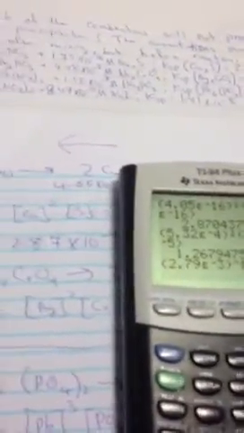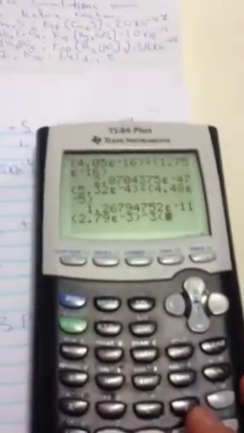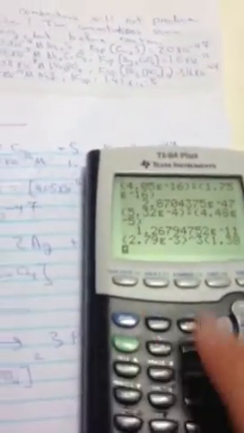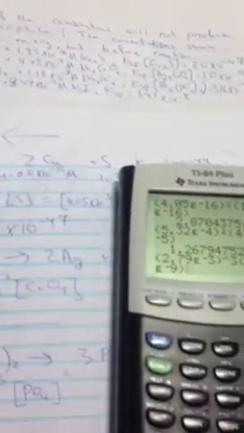I'm going to just calculate that really quick. So 2.79 e to the negative 3 raised to the third power, multiplied by 1.38 e to the negative 9 raised to the second power.